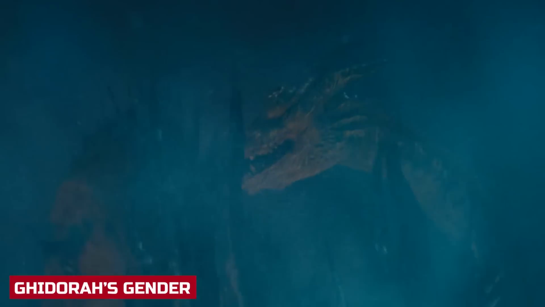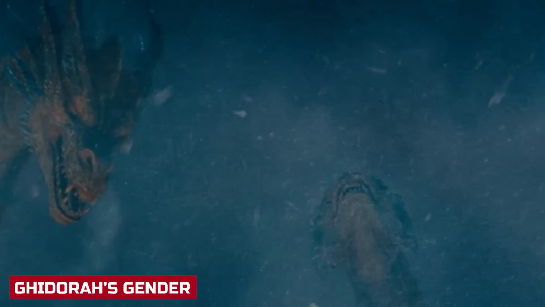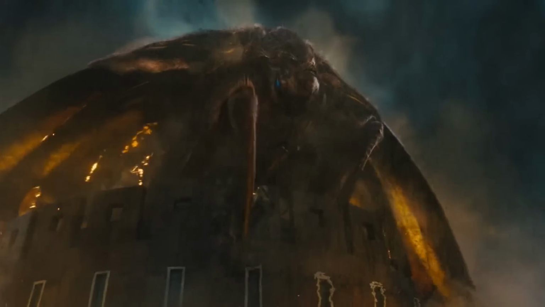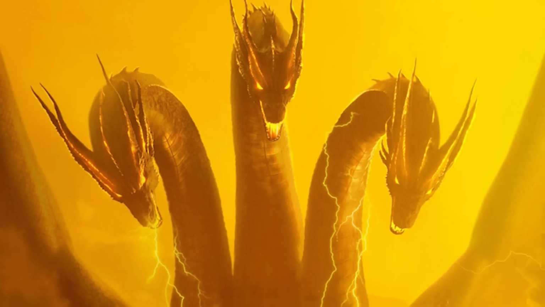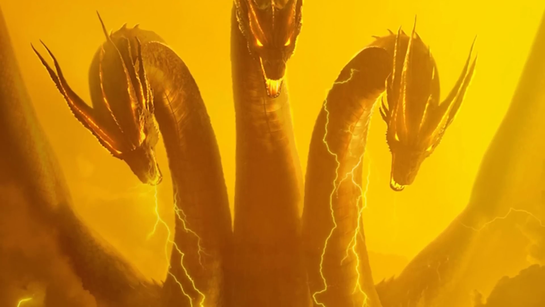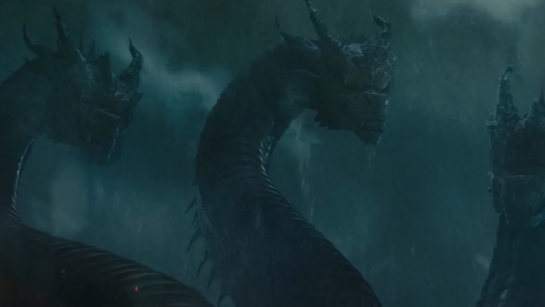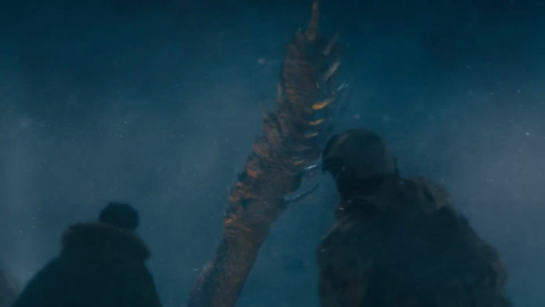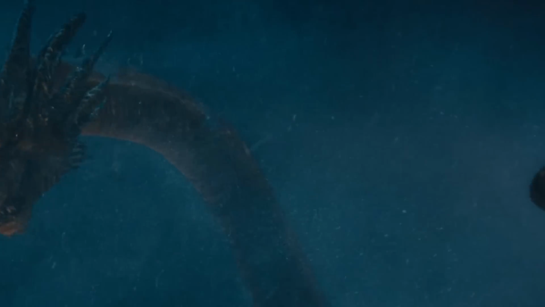Ghidorah's gender. Gendering the kaiju, we see, has been somewhat of a trend. Mothra was assigned female, so we refer to her as a she. In this whole video, we have referred to Ghidorah as a male, but in the new movie Godzilla: King of the Monsters, we learn that Ghidorah is actually without any gender. Based on how each head has a different personality and the alien physiology that Ghidorah has, it's hard to assign a gender to this kaiju.